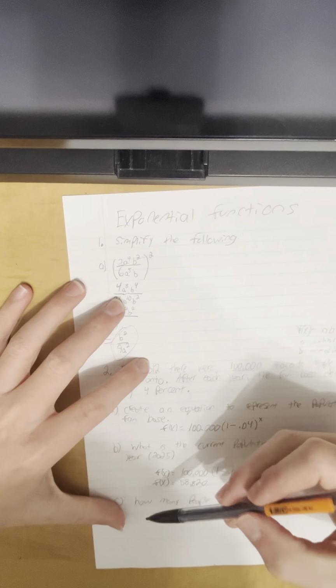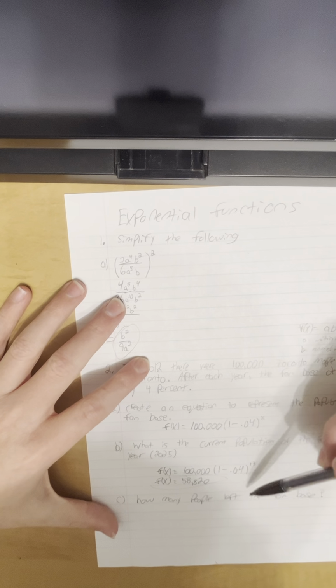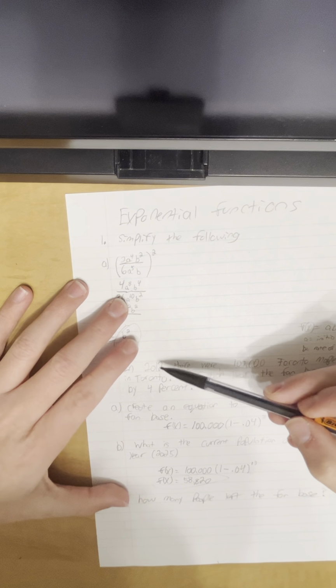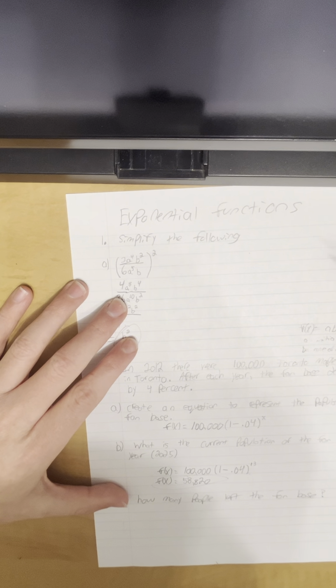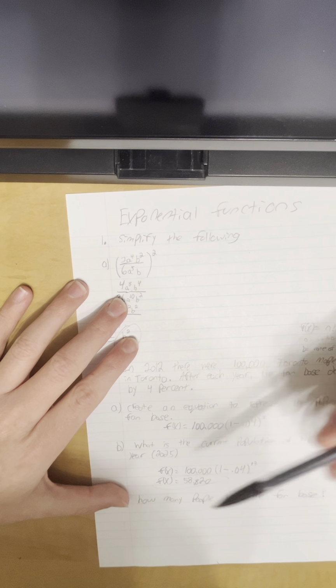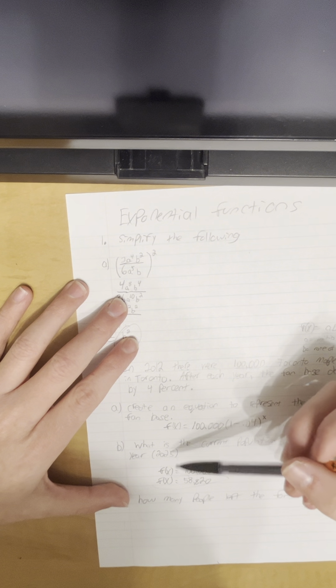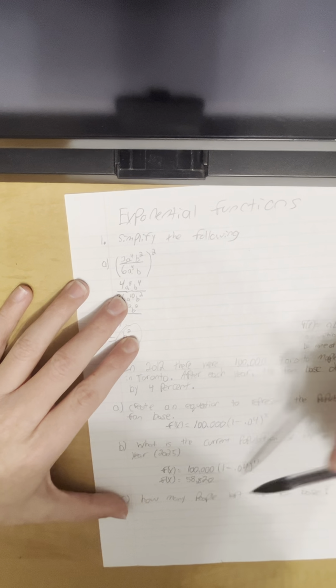So now for C, how many people left the fan base between these 2 years right here? All you have to do is take the initial amount in 2012 and subtract the amount in 2025. That'll give you how many people left.